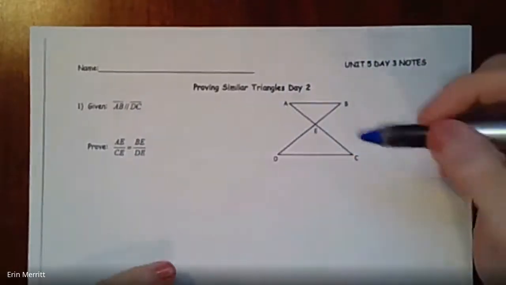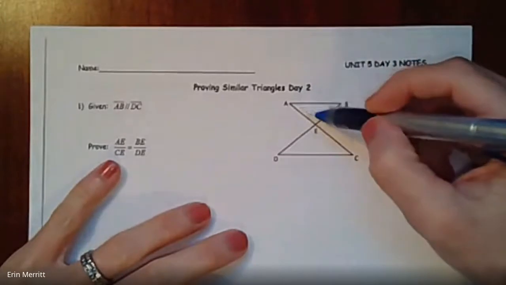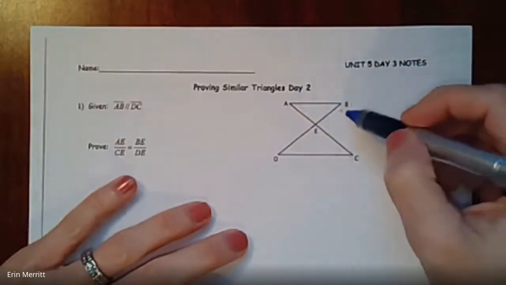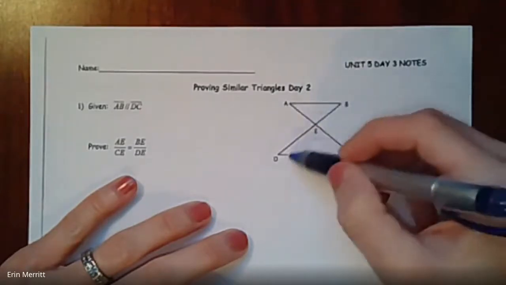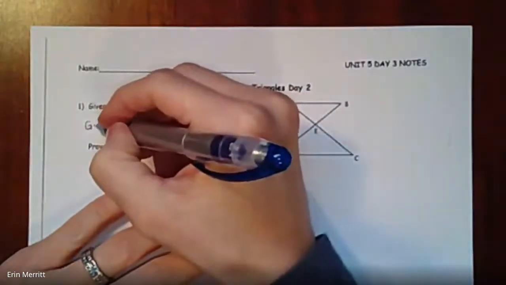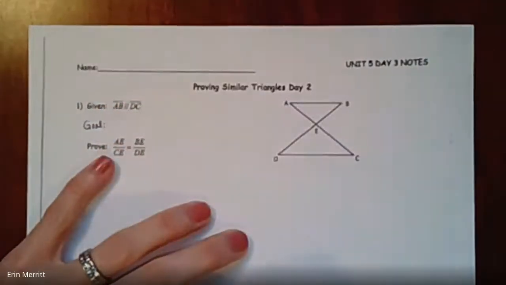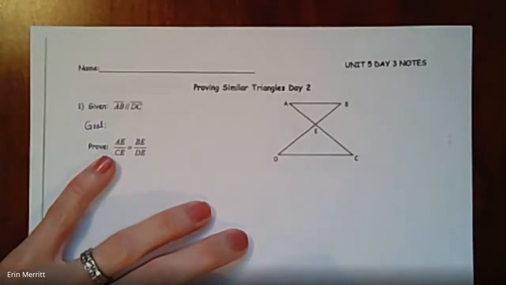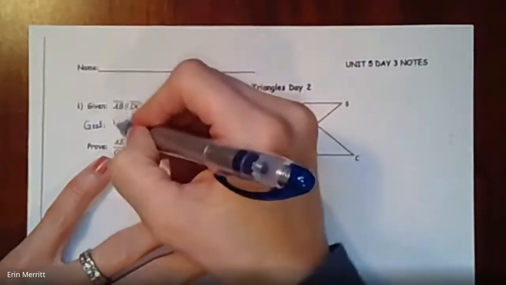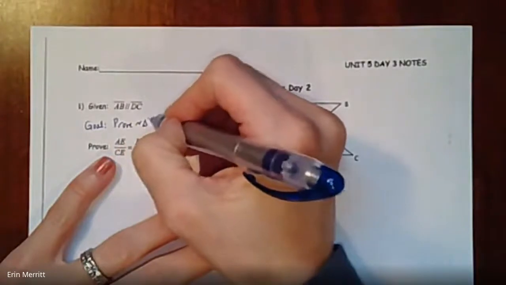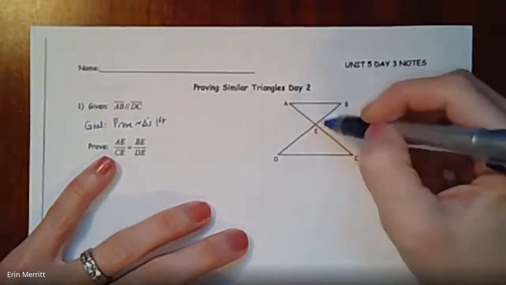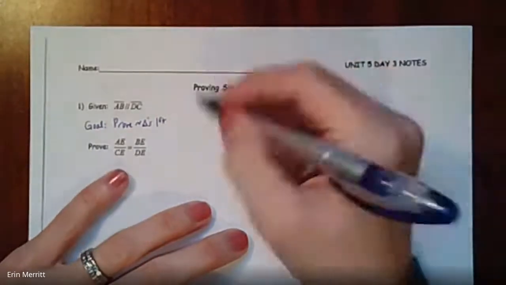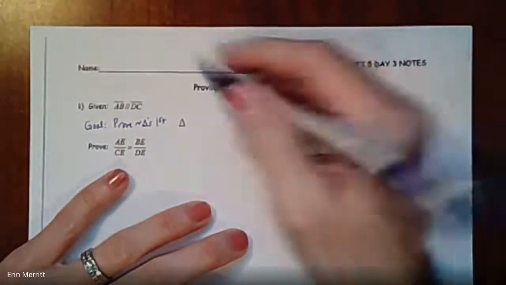If you look at what you're trying to show here, you're trying to show that side AE is to side CE as BE is to DE. Well, all those are the corresponding sides of these little similar triangles. So our goal when we see this as a final prove step is going to be to actually prove the triangles similar first. And so the triangles that would make sense here would be the little triangle on top, the triangle on the bottom. So I'm going to call it triangle AEB.